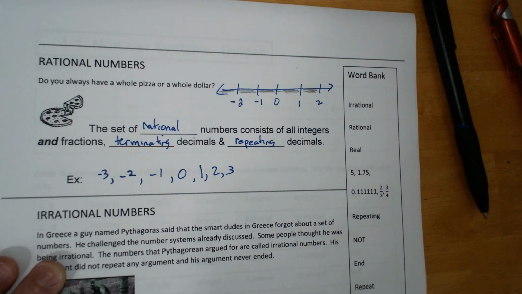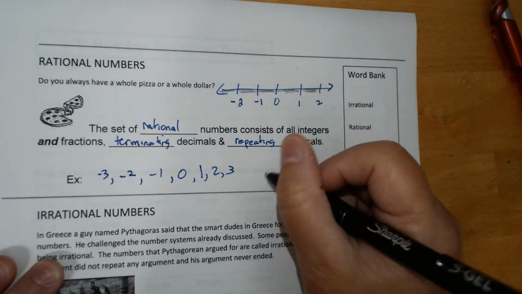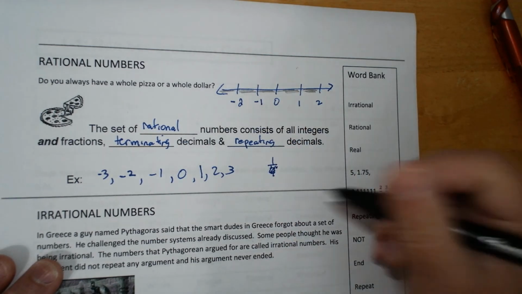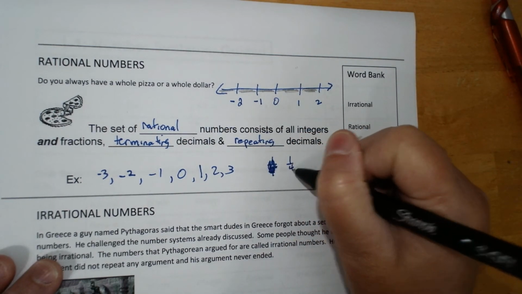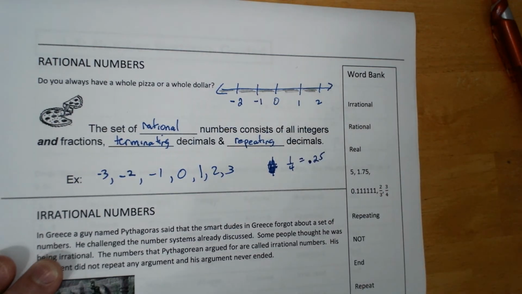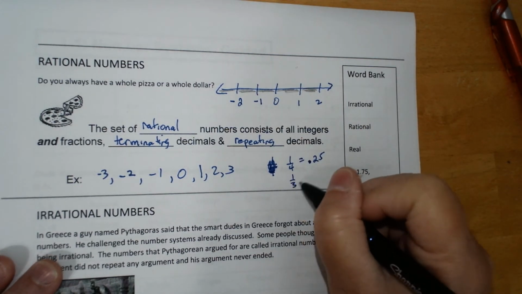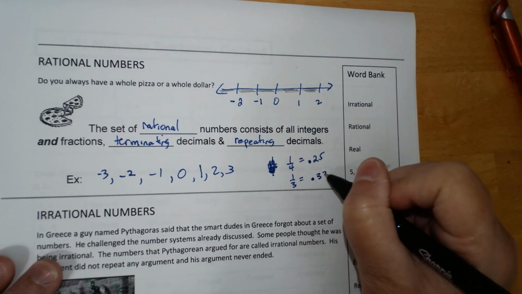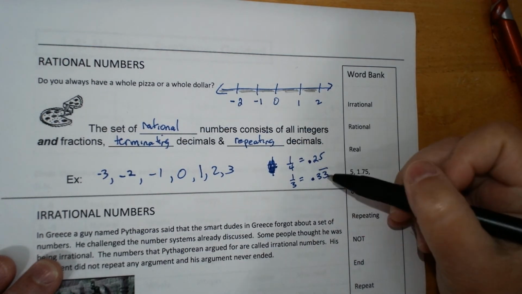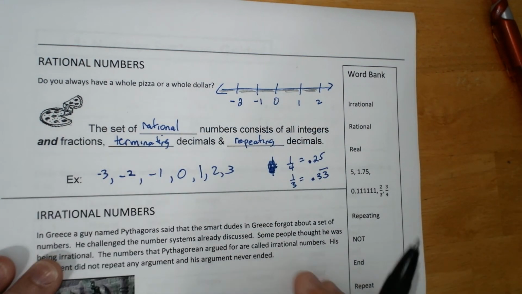Okay, terminating decimals. Let's talk about terminating decimals. Terminating is 1/4. Sorry, let me write that again. 1/4, which is 0.25. That's a terminating decimal. But if I have 1/3, that is 0.33 repeating. Either way, either in fractional form or in decimal form, these are considered rational numbers.